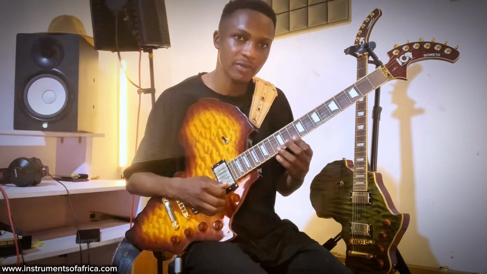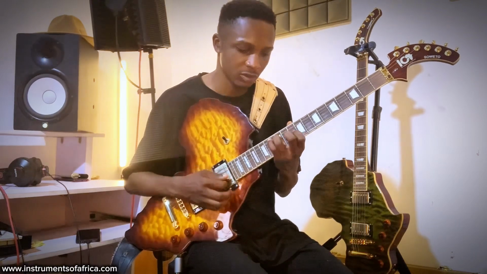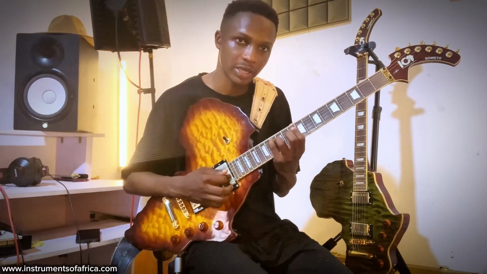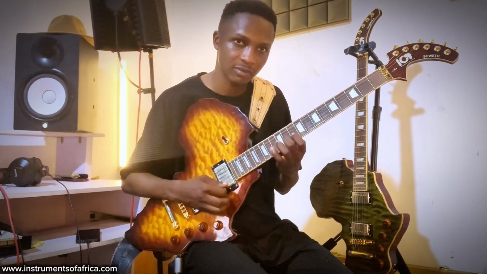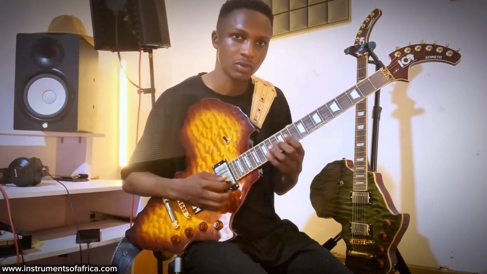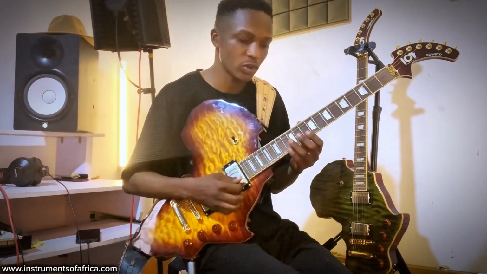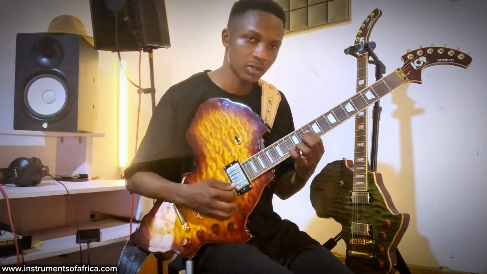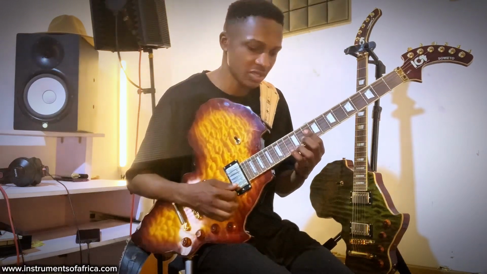Then a descending B flat arpeggio, then ascending it again. So I use this kind of technique, the sweep picking technique. Then to my C.